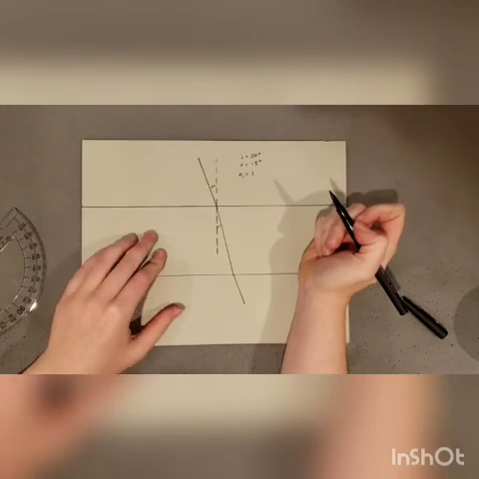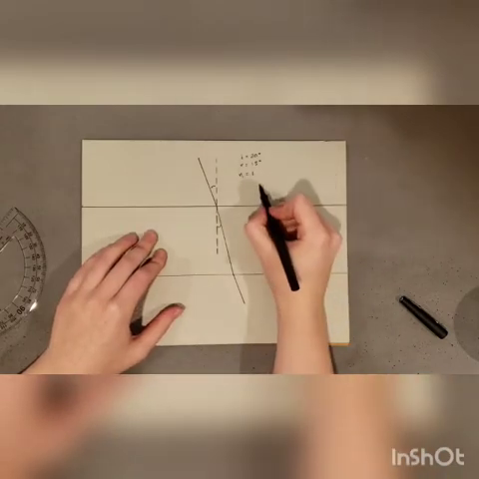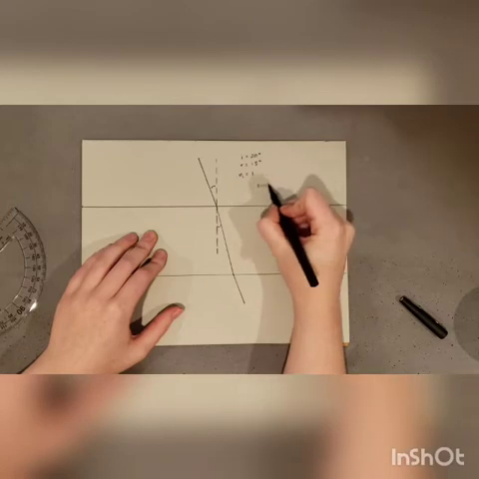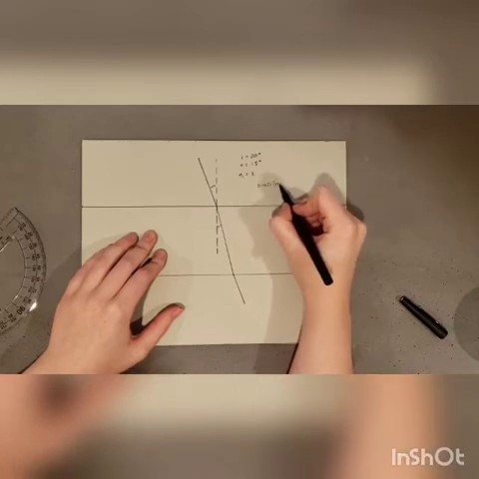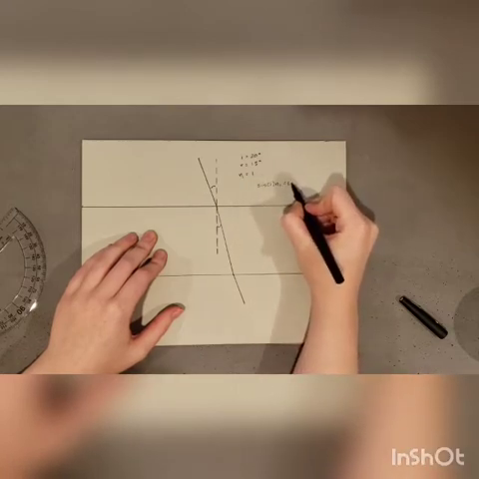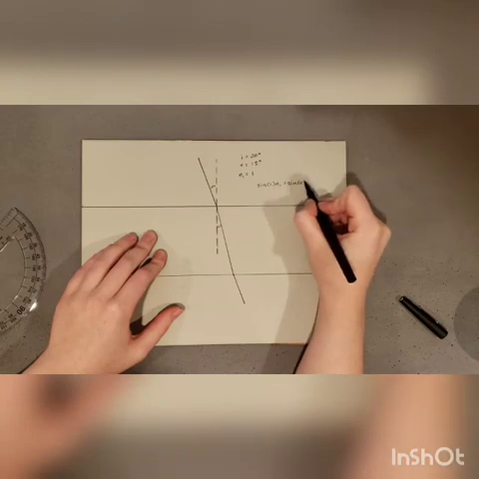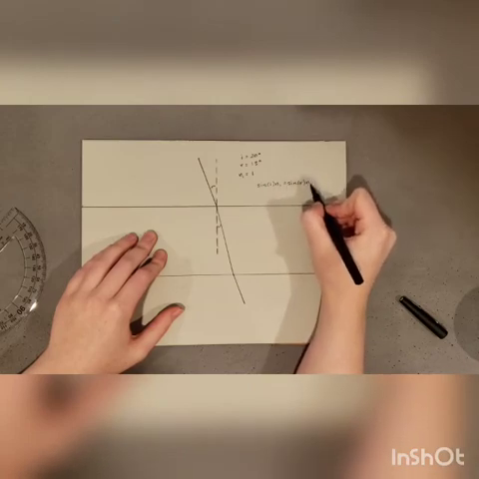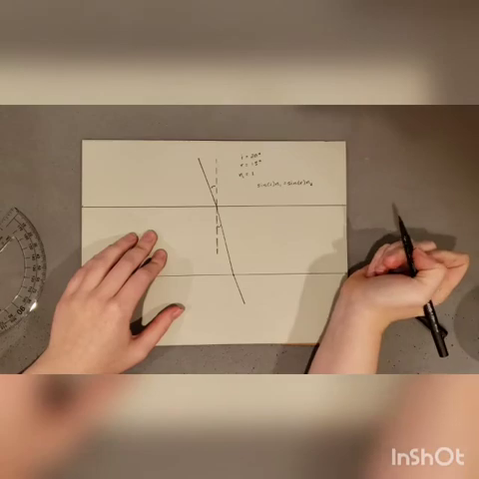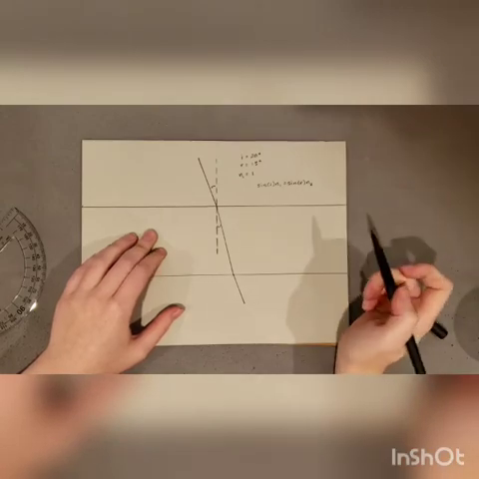So in our equation, N1 sine of the incident angle equals the sine of the refracted angle times the index of refraction for our second material, the glass.